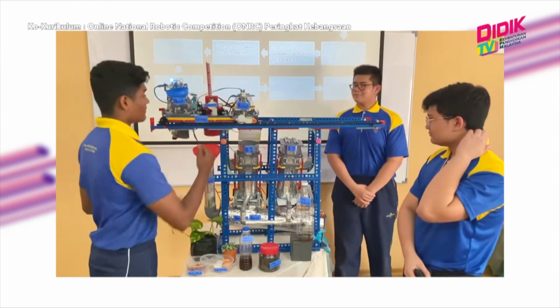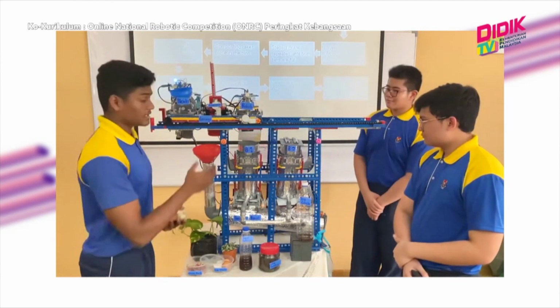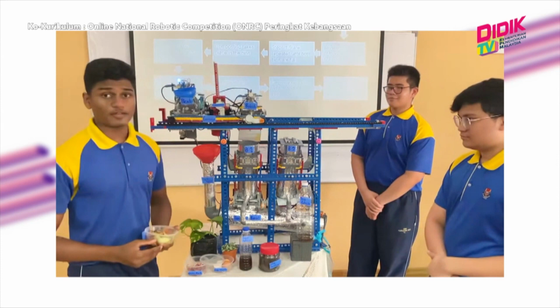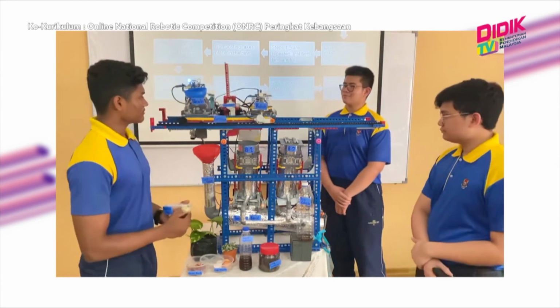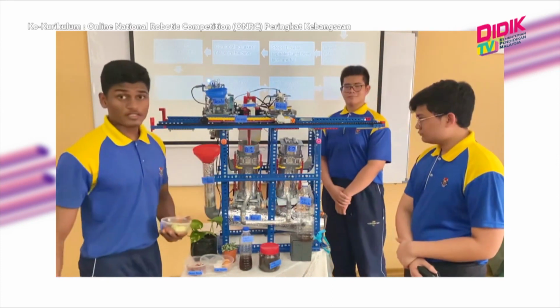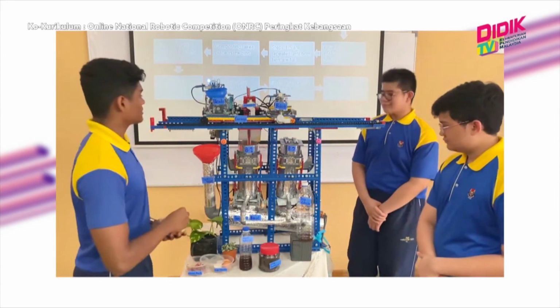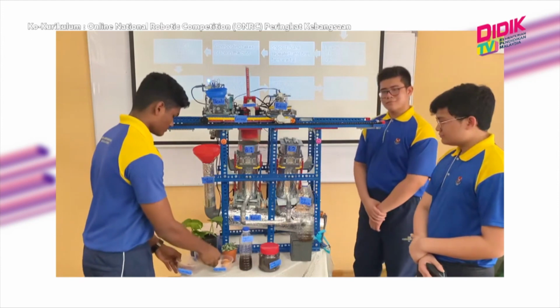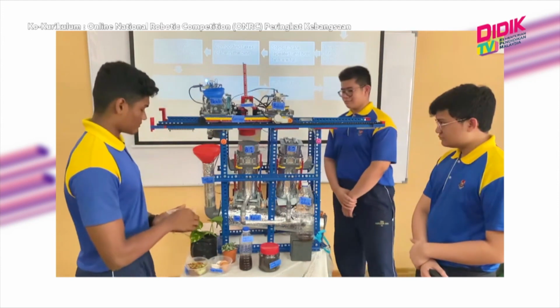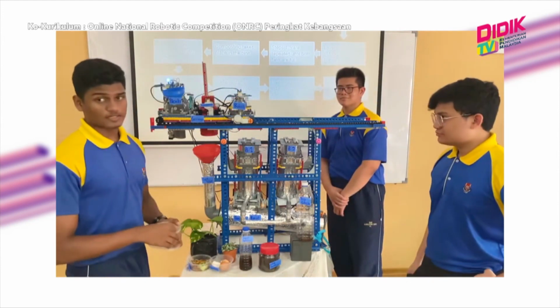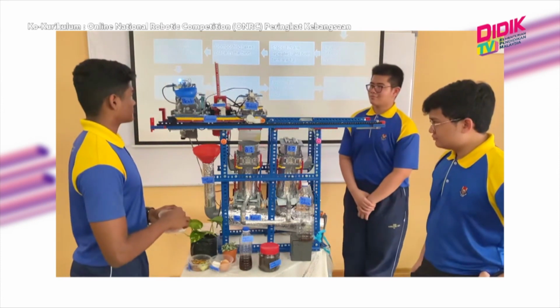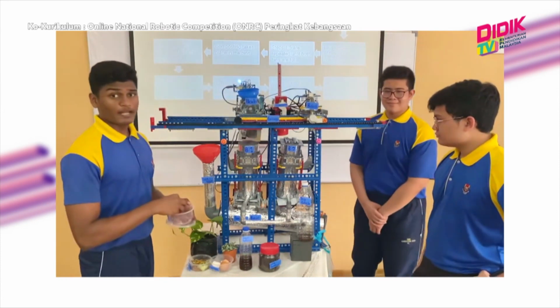Next, as you can see, the bokashi door is being opened and the bokashi bran is being spread into the bin. The compressor takes over now. It's compressing the compost to eliminate any air pockets. Next is the blending. Here, the blender takes over.